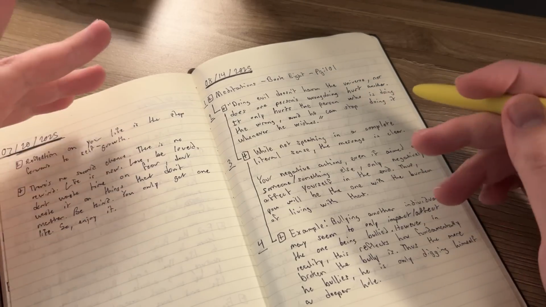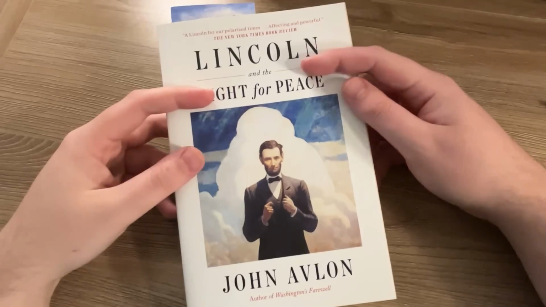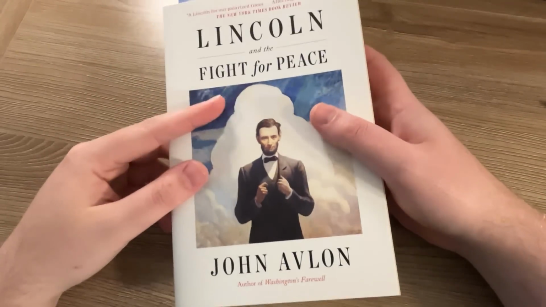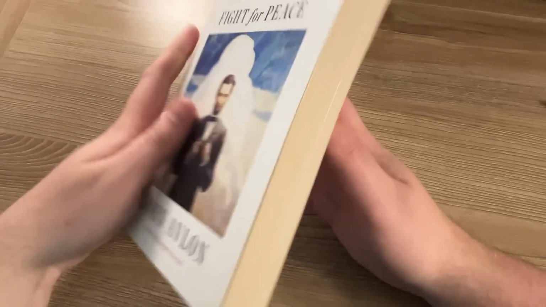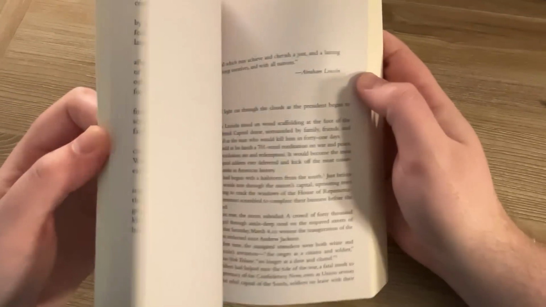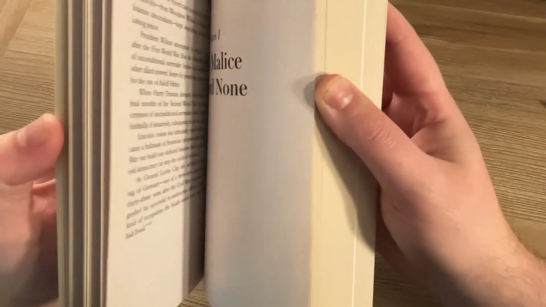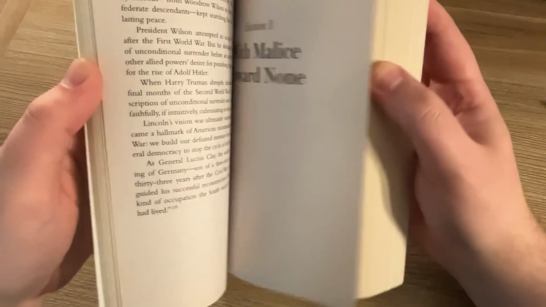Now I'm going to do one of these pages completely from beginning to end with you. So here's a book that I'm currently reading, Lincoln and the Fight for Peace, and I'm about 60 or so pages into it, but I've already begun taking notes and annotating in this book. So let me just find a good passage here that I haven't taken a note on yet, and I believe that's page 45, if I'm remembering correctly.